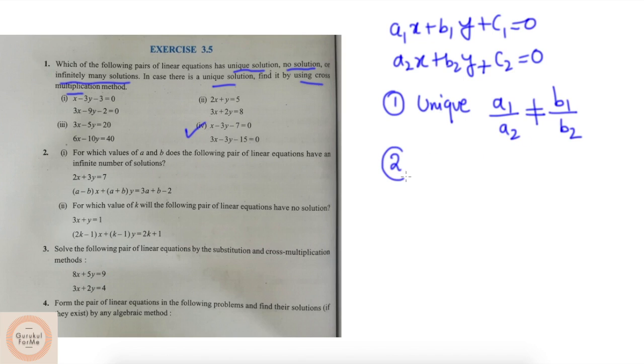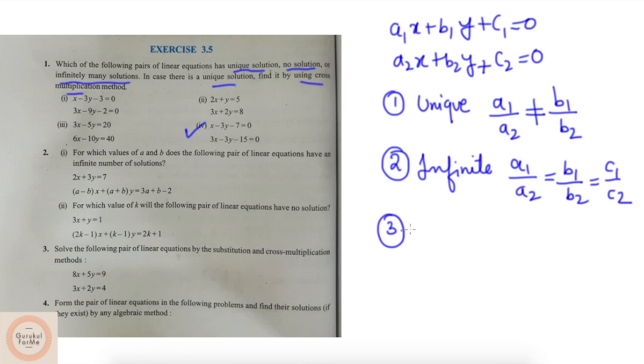Second, when do you have infinite solutions? Is when a1 divided by a2 is equal to b1 divided by b2 is equal to c1 divided by c2. And when you have no solution, is when a1 divided by a2 is equal to b1 divided by b2, but which is not equal to c1 divided by c2.